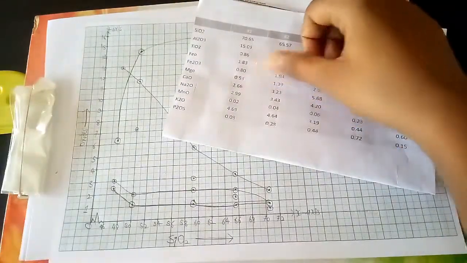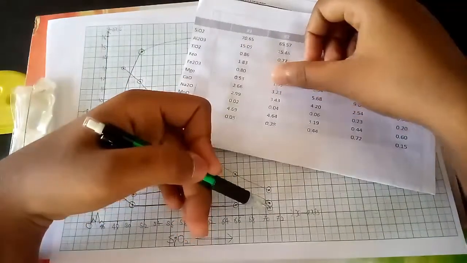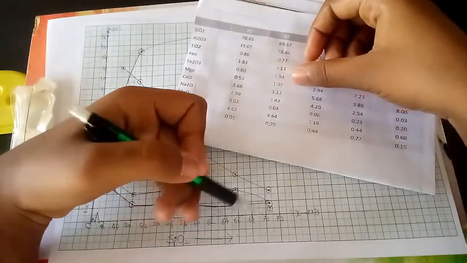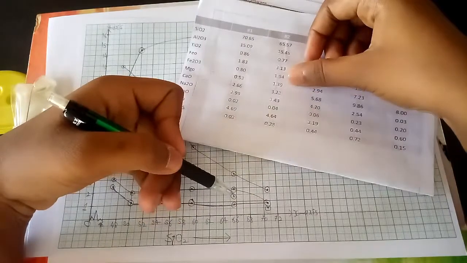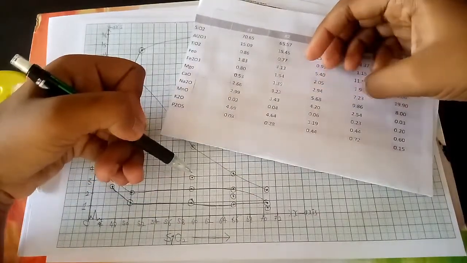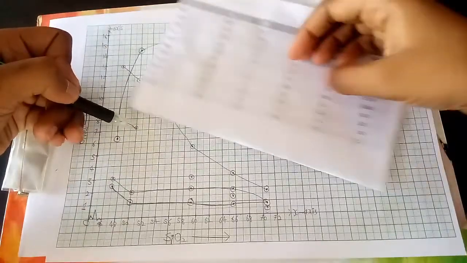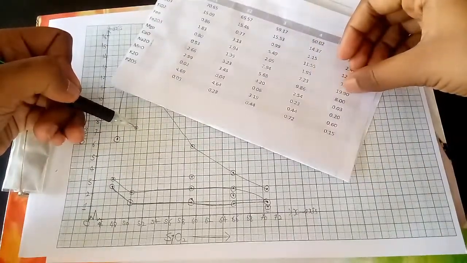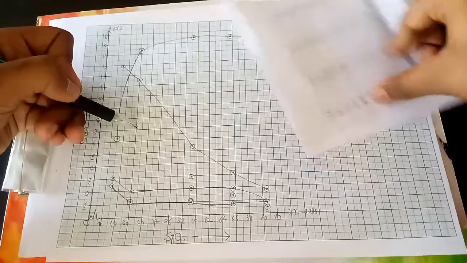The first point is 0.53, it is here. Then 1.39. Then 2.94. Then 7.23. And the fifth one is 19.90. So 19.90 is very high.